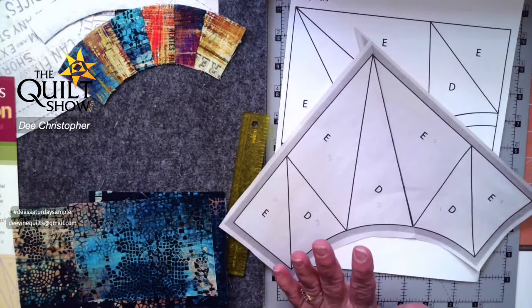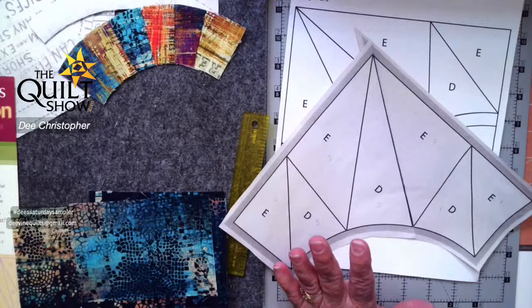Then as far as the sewing machine setting goes, I will set that to 2.0. For me, the 2.0 is something I learned from Alex a couple of weeks ago. She talked about her favorite features of her machine.